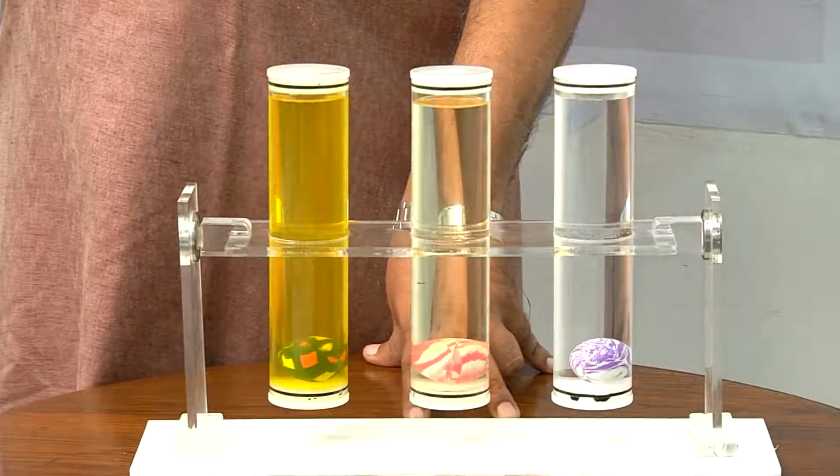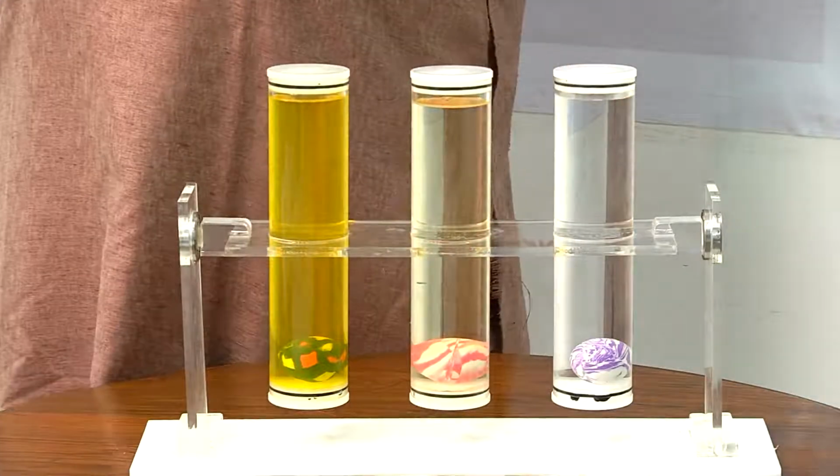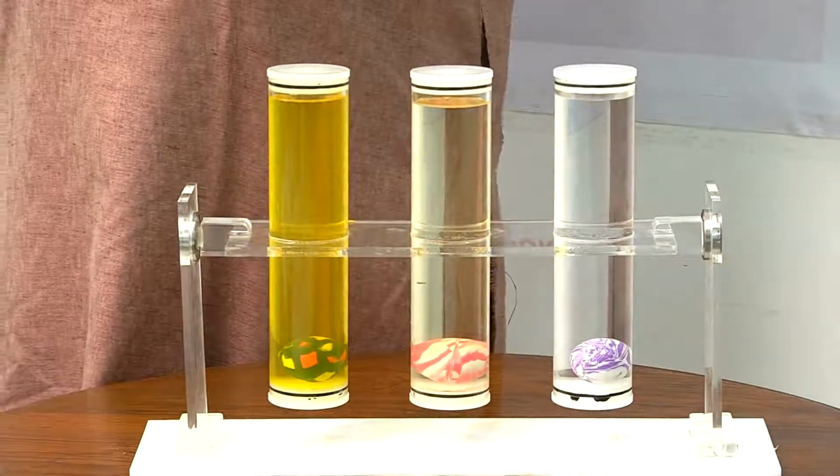Viscosity and fluidity are exactly opposite, or inverse. If viscosity is more, fluidity is less. And if fluidity is more, viscosity is less. And it has a practical application, as I told.